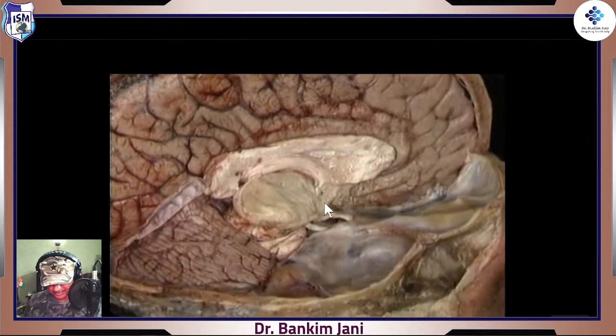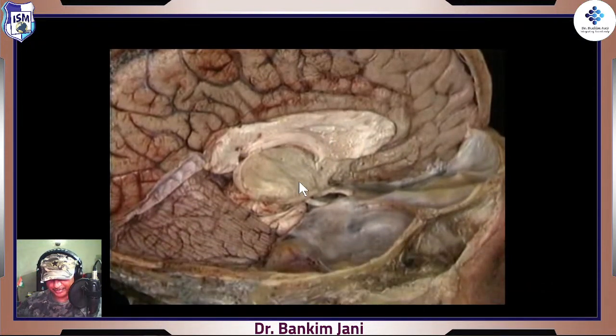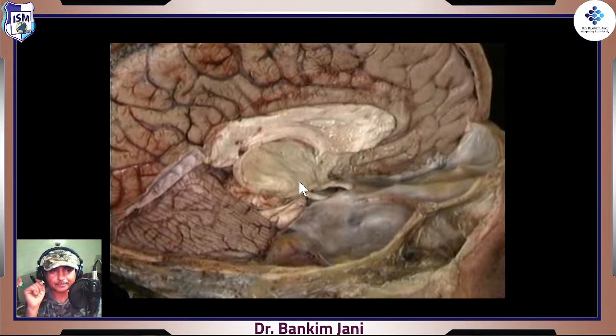Let's make things still more interesting when we are watching from another angle. This one is the corpus callosum.